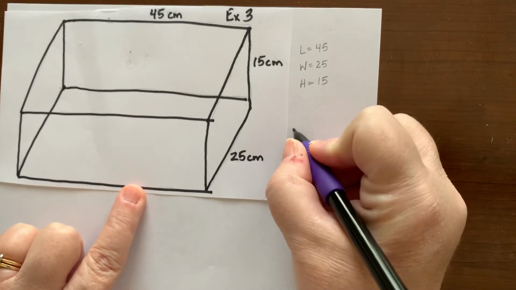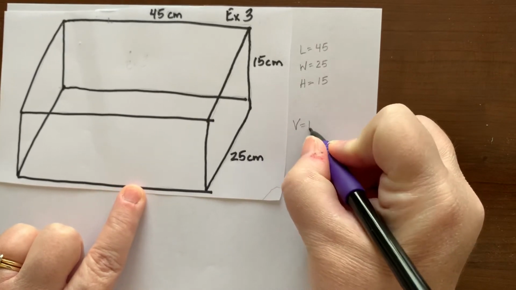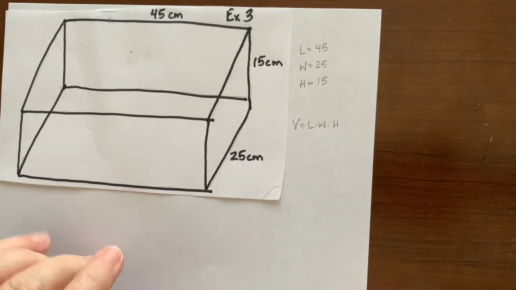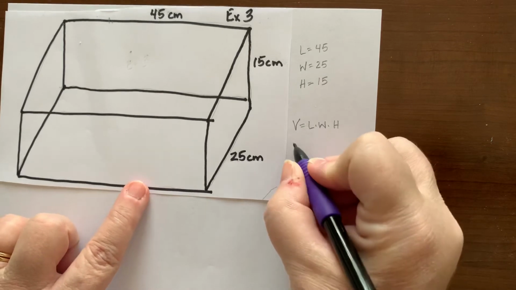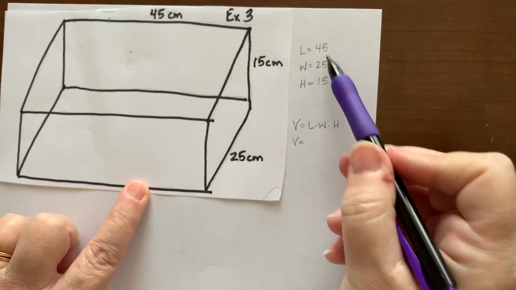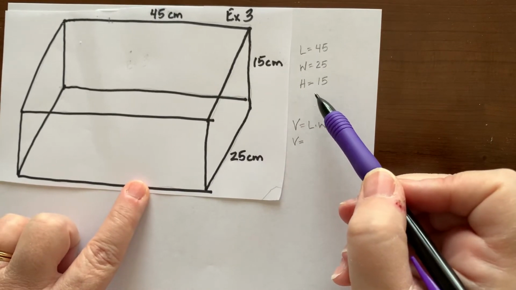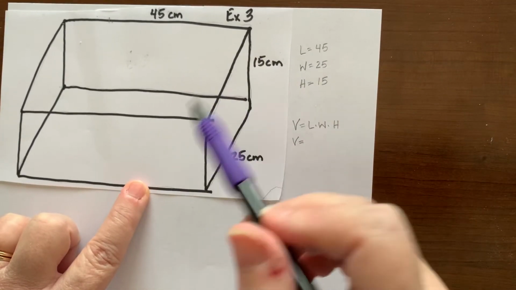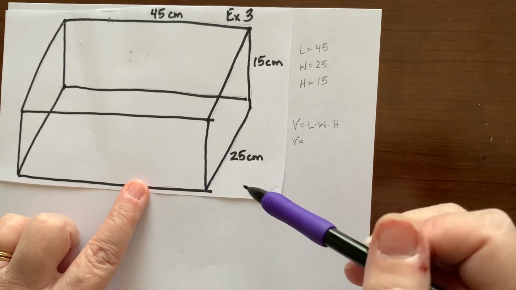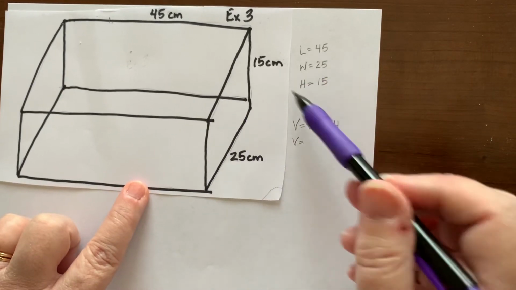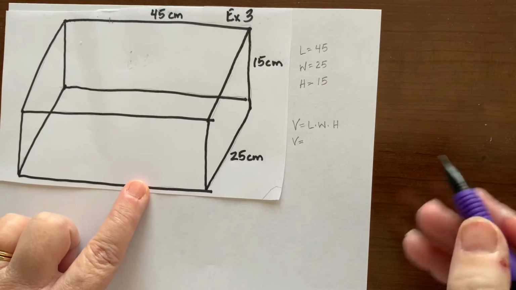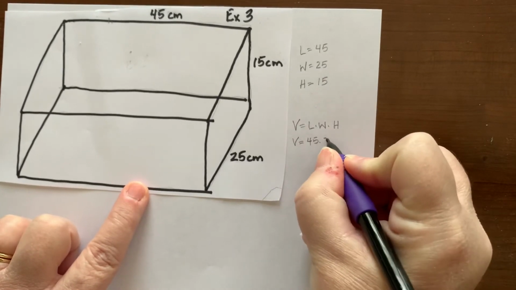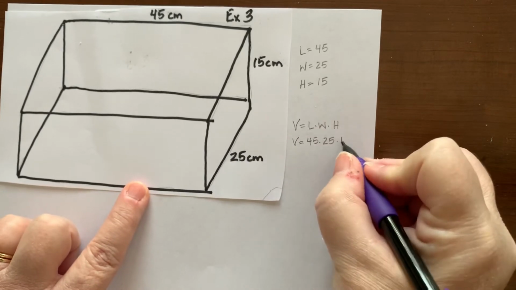Okay, so now I can go ahead and do my formula of volume equals length times width times height. I always think it's easier once I have those 3 numbers listed and labeled with my length, width, height, that I'm not having to go back to the figure to try to figure out which one is which. And if I use them all one time, I have it all right here in my little notes for myself. So I have a length of 45, a width of 25, and a height of 15.